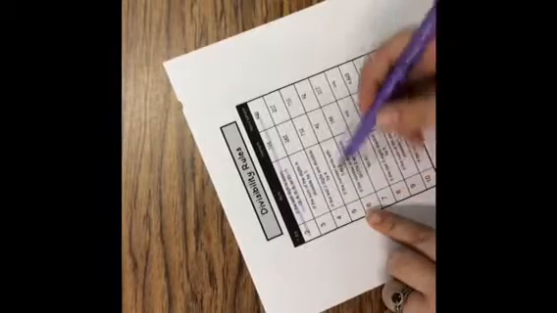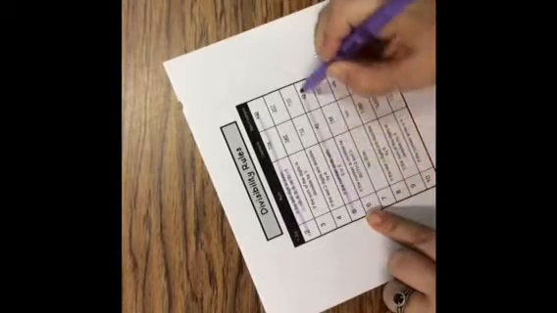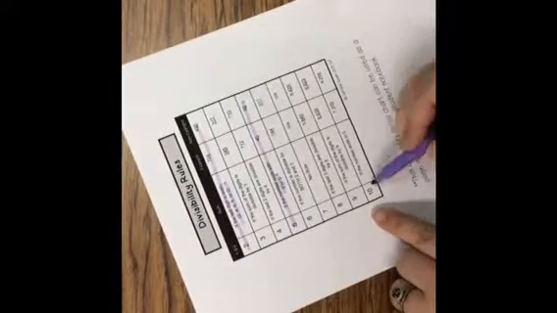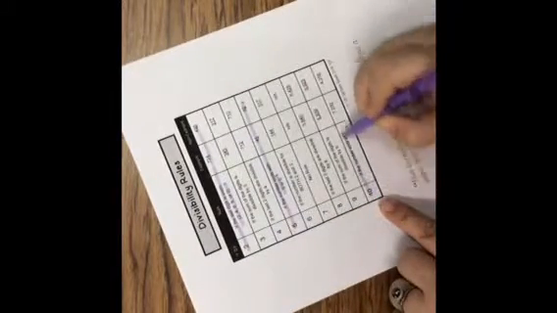Then I want us to talk specifically about if numbers are divisible by 5. And lastly, if numbers are divisible by 10. These are the three rules that we're going to focus on today. Now let's talk a little bit about each rule.